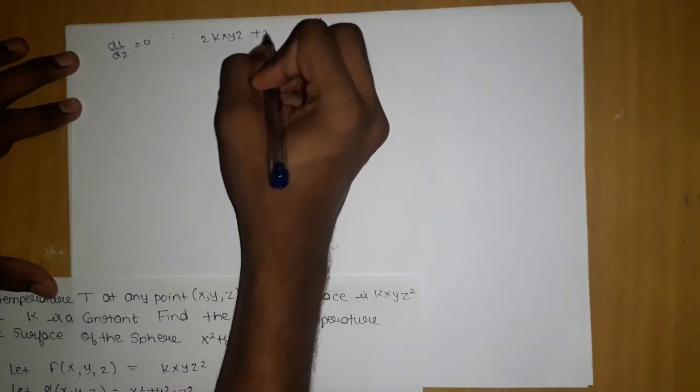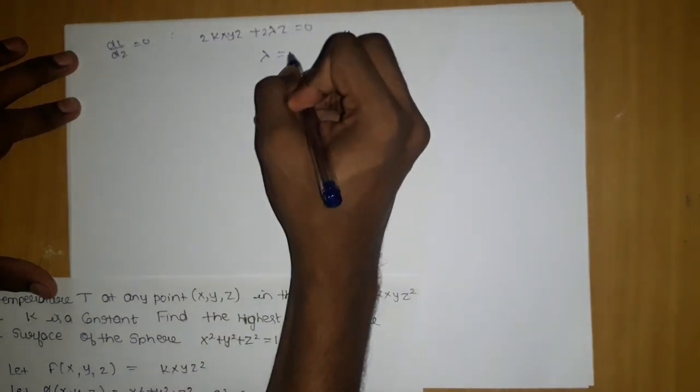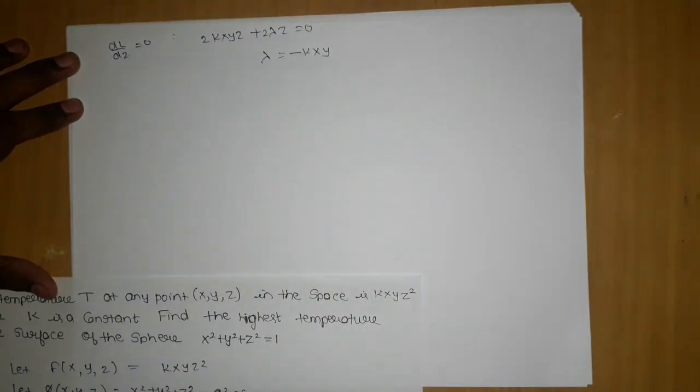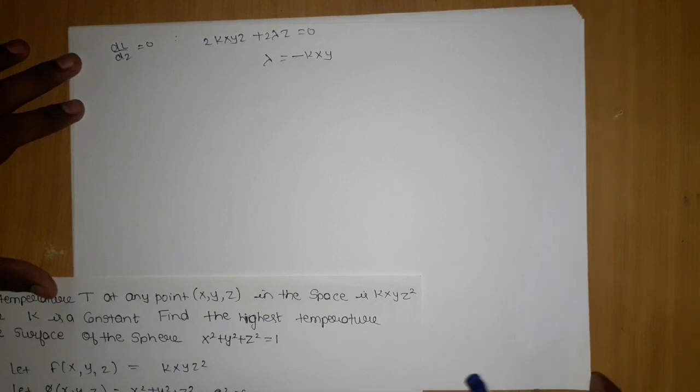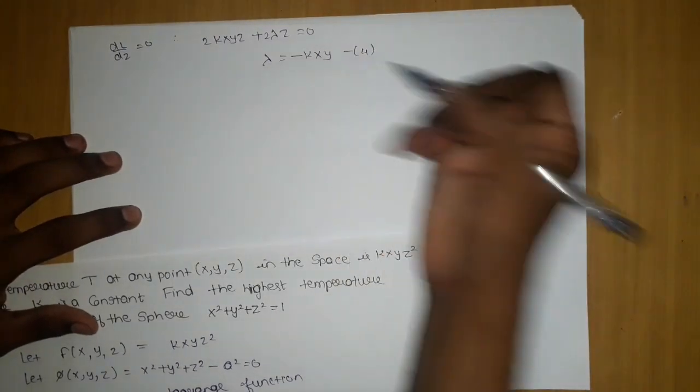So when I do this, it is 2kxyz + 2λz = 0. So I am getting the lambda value as minus kxy. You can clearly see z gets cancelled out, so it becomes a problem. You should be aware of this in these types of problems. So now you have 3 lambda values, and this is 4.